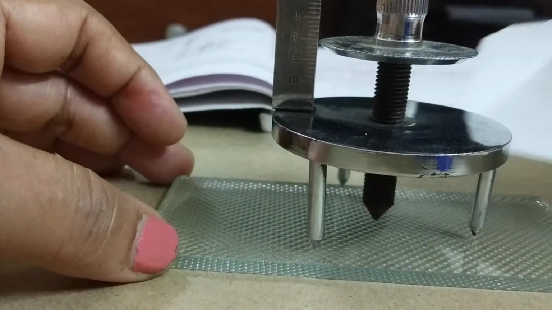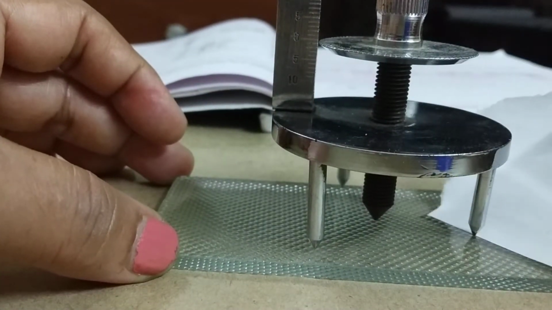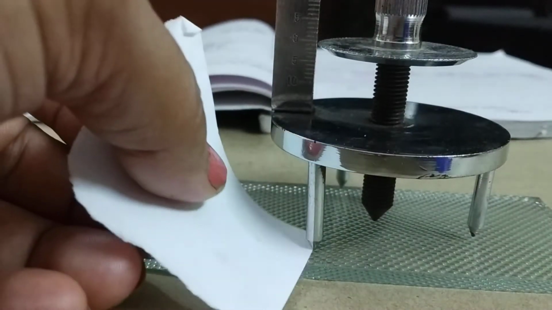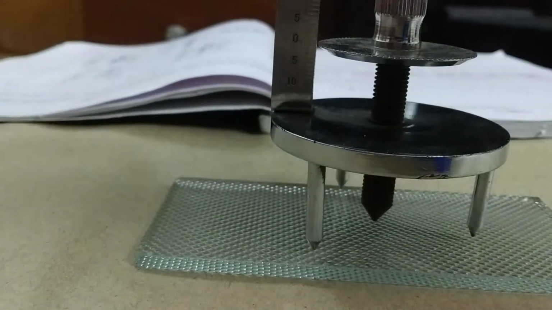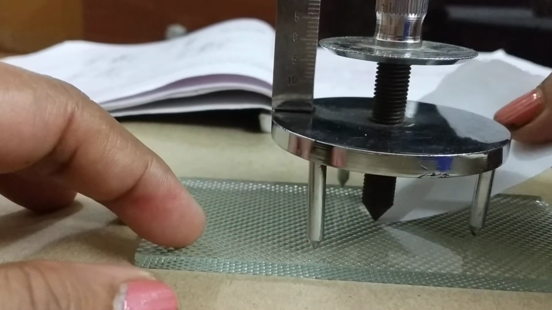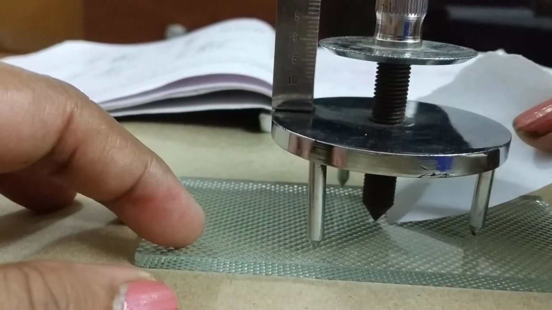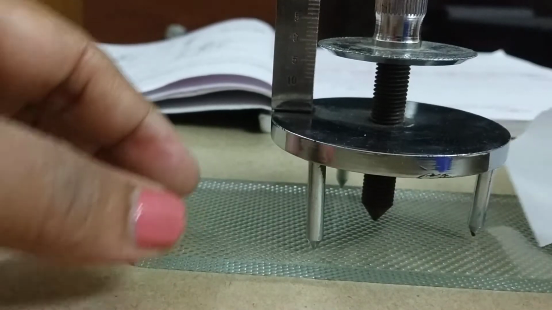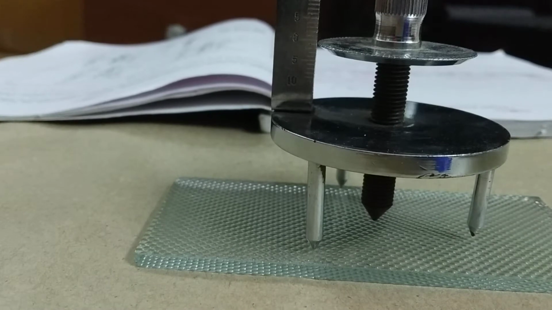Now see, we will use this paper to check whether all the legs are touching the surface. It should not topple. See, at the center leg also, the paper piece is not passing. That shows all the 4 legs are exactly on the surface.